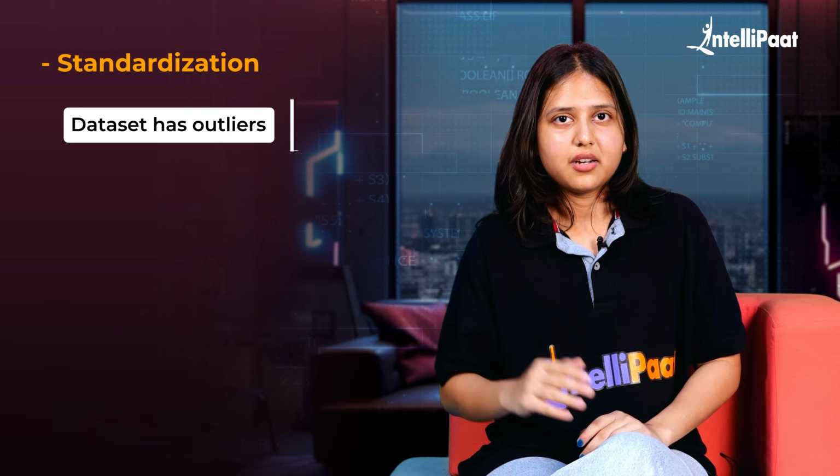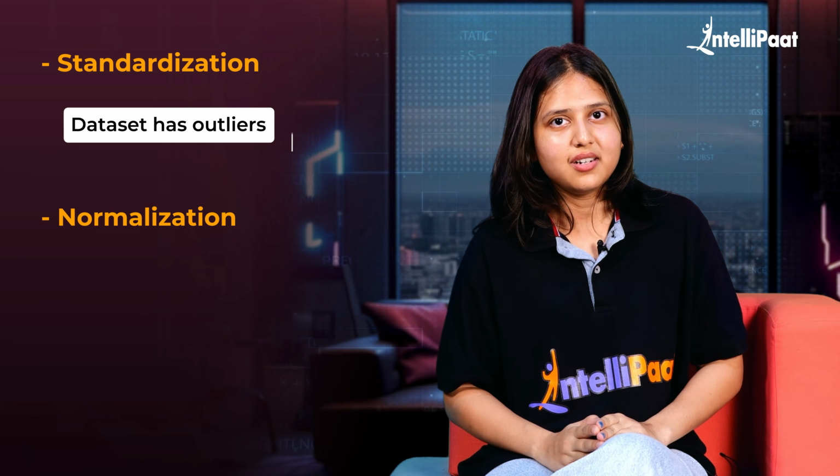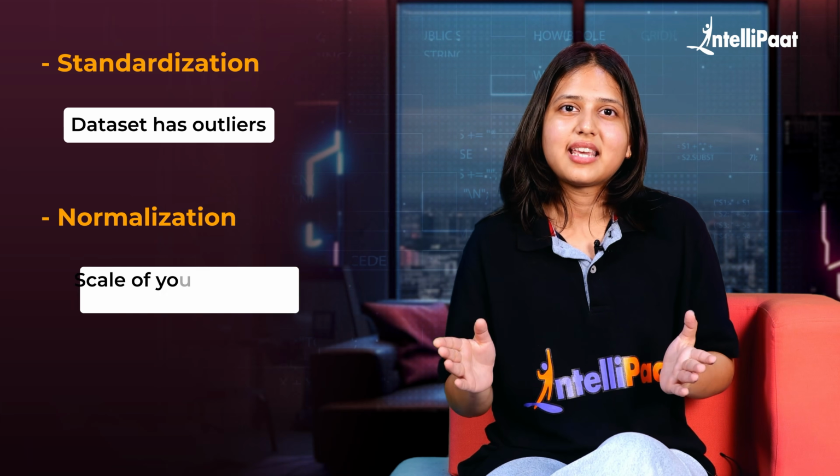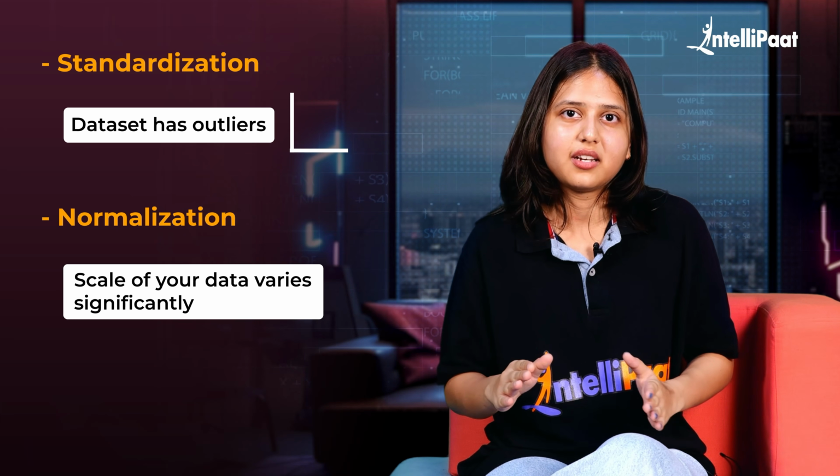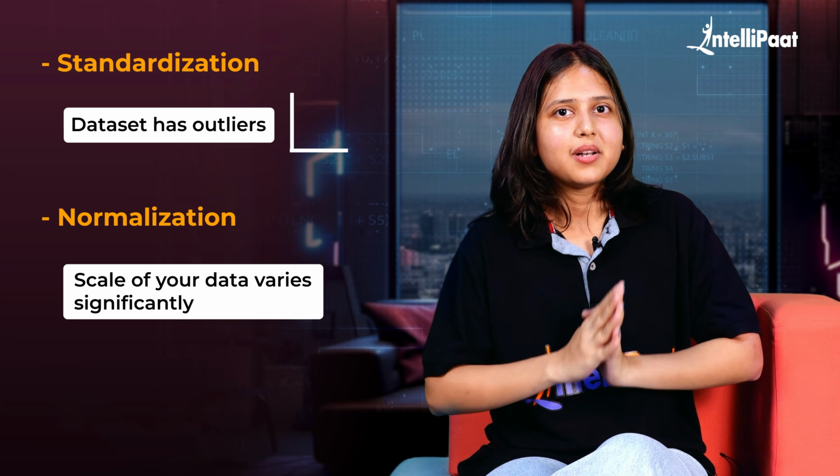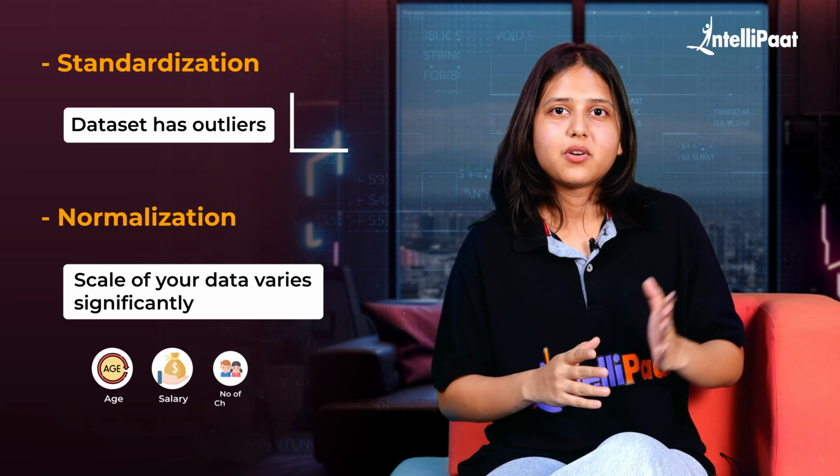Now, when should you use each one? Standardization is preferred when your dataset has outliers. Normalization, however, can be your best friend when the scale of your data varies significantly, just like in our previous example of ages, salaries, and the number of children, all on different scales. Normalization helps bring everything into a neat, comparable range.